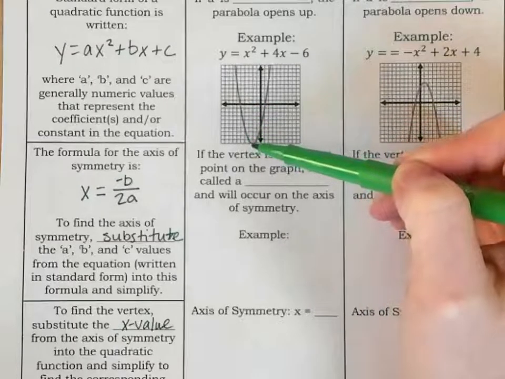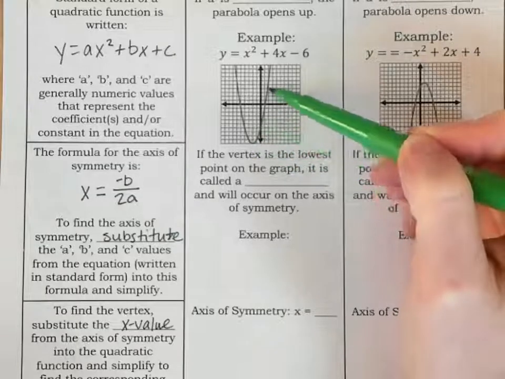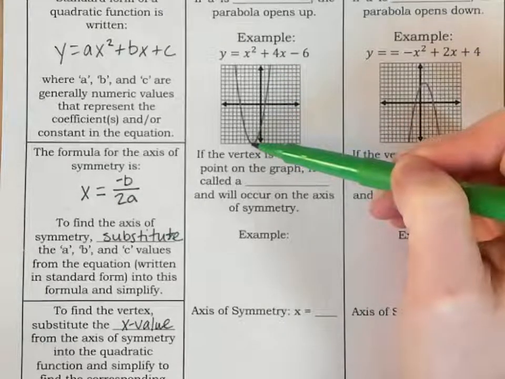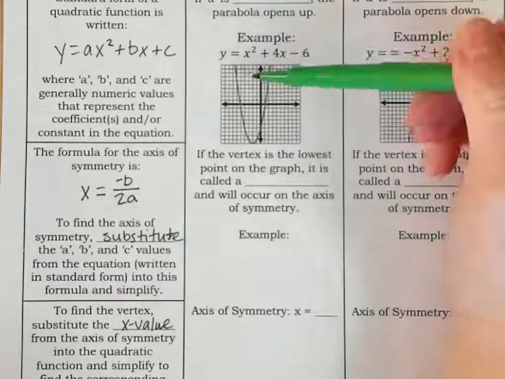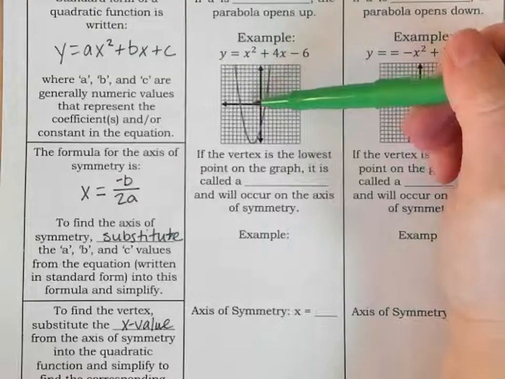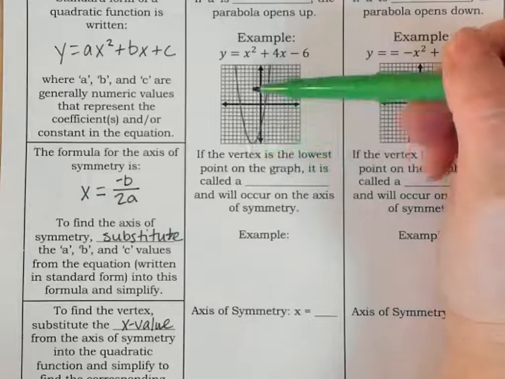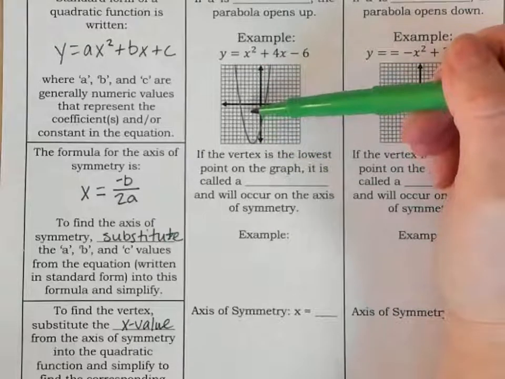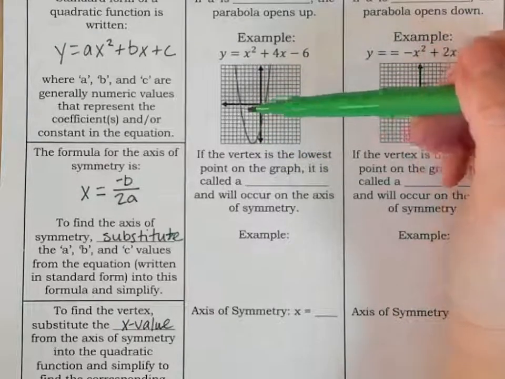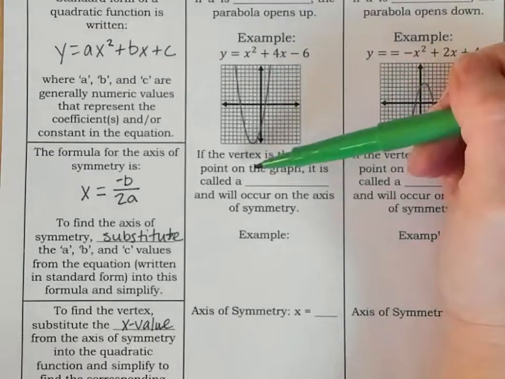It reaches its minimum point, a lowest point, and then it changes direction. So this point right here is where it's changing direction. That's our vertex point. But not only that, if I split this parabola straight down the line that goes straight through that vertex, that's my axis of symmetry. It's symmetric on the left side as well as on the right side of that vertical line.